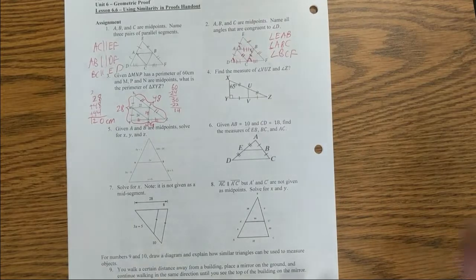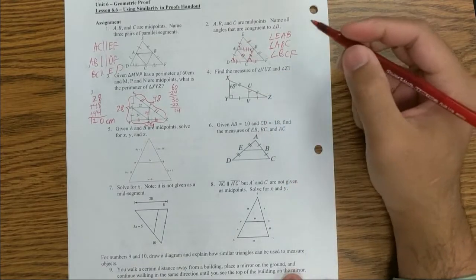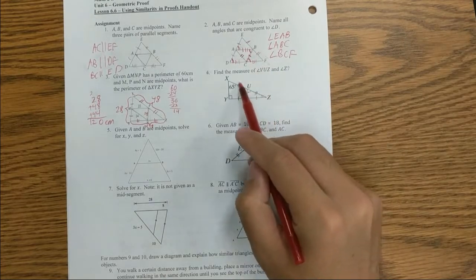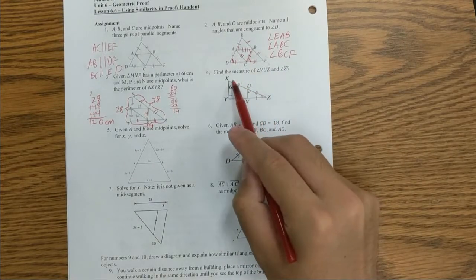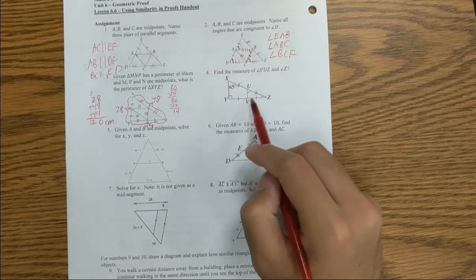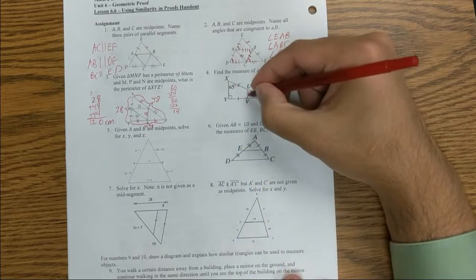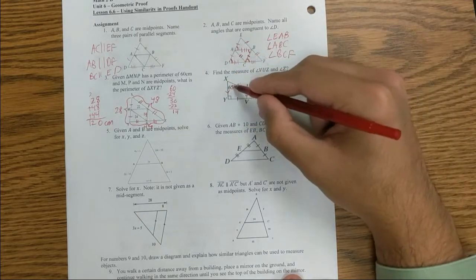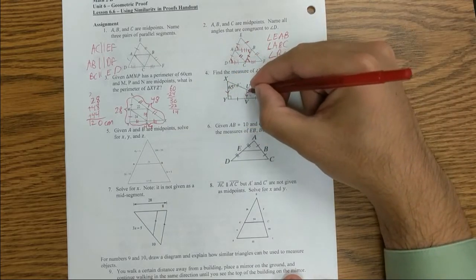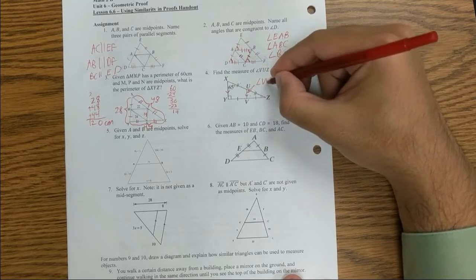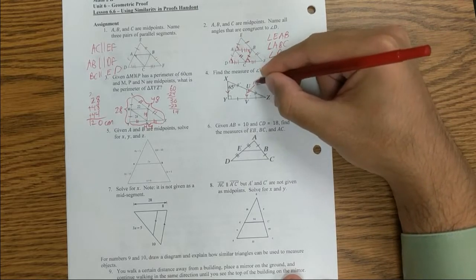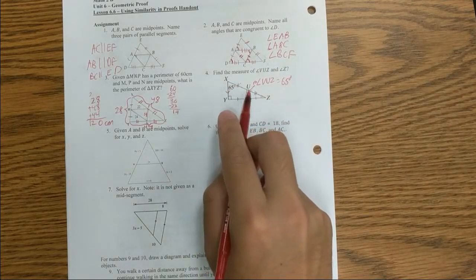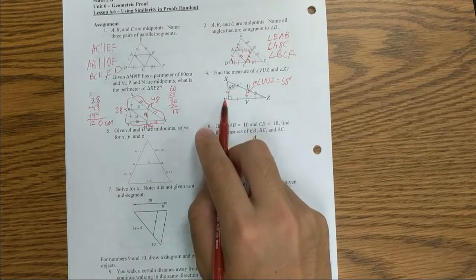Okay, find the measure of VUZ and angle Z. Okay, so U and V are mid-segments. I can tell from the side length markings. So that means that UV is parallel to XY, which means that I can use corresponding angles to see that the measure of angle VUZ is also 65 degrees because corresponding angles are congruent.